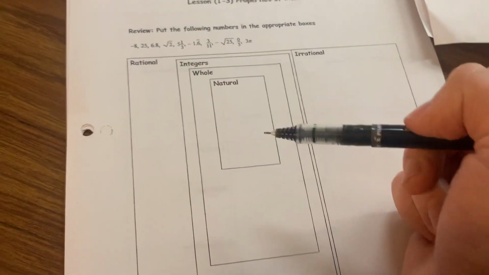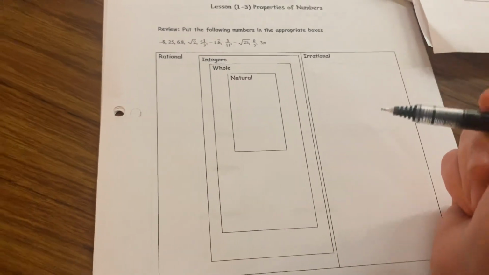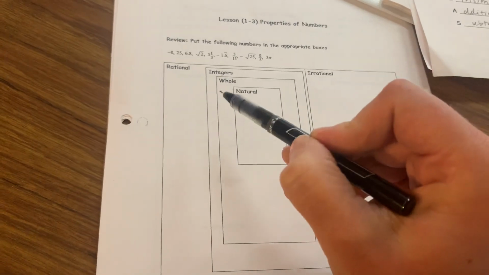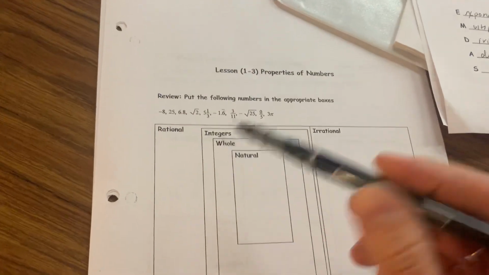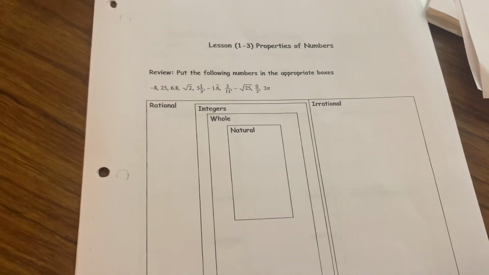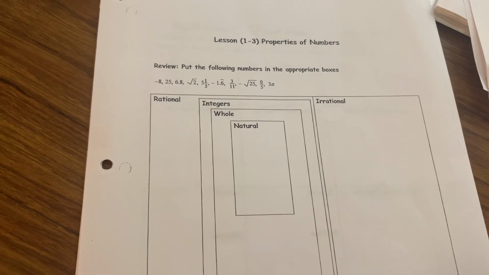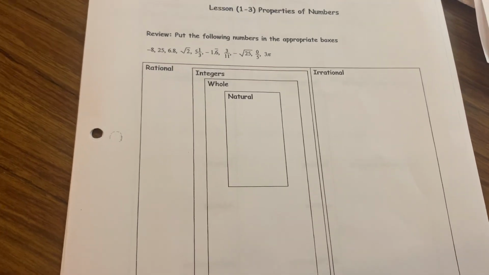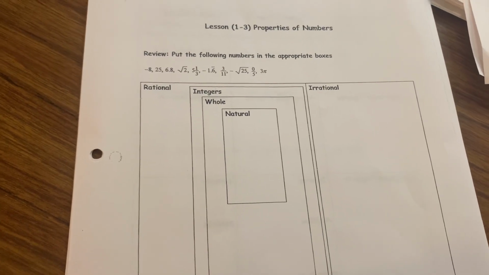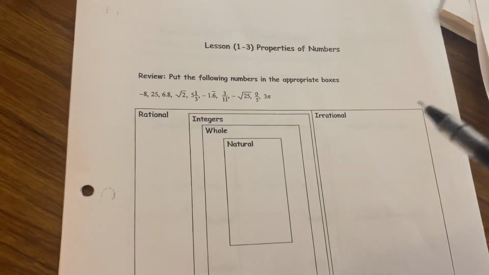Okay, this is just a review, if it's in your packet, I believe it's in your packet, of natural being a part of whole, being a part of integers, and being rational. So that was your lesson for today, but I just want to go back and reiterate what numbers go where. So let's close also with putting the following numbers in the appropriate boxes.